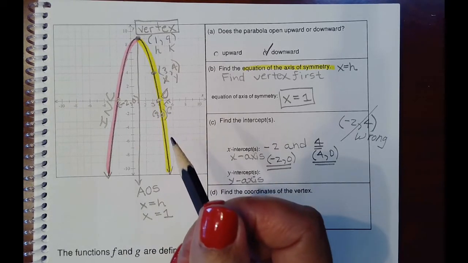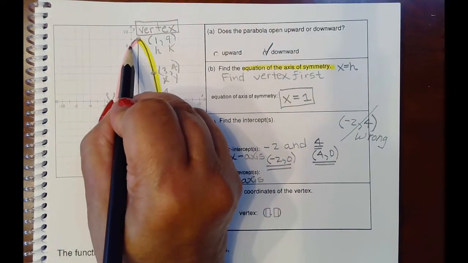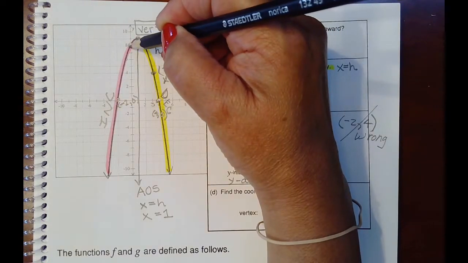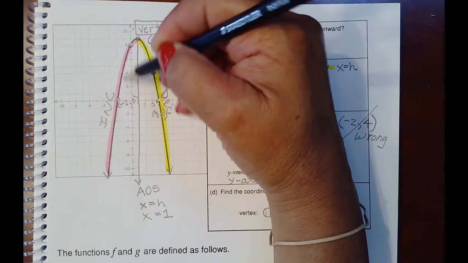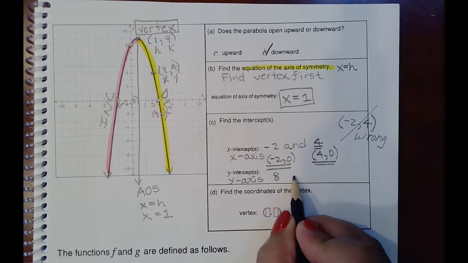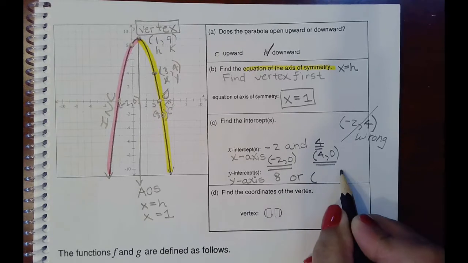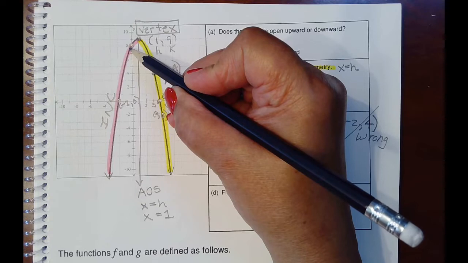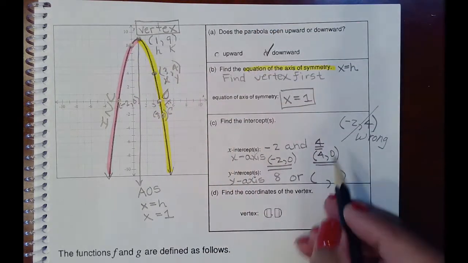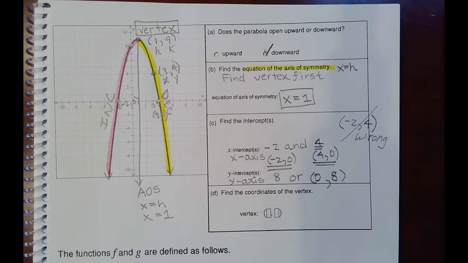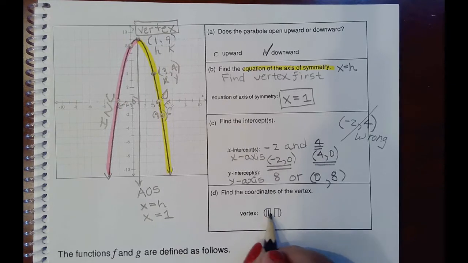Okay, so this particular graph cuts right through the y-axis right there. The graph comes and touches the y-axis right at 8. So you could actually say the answer like this, or you can say it as a point with an x and a y coordinate. This point that is 8 units up in the air is called (0, 8). The x coordinate is 0, the y coordinate is 8.